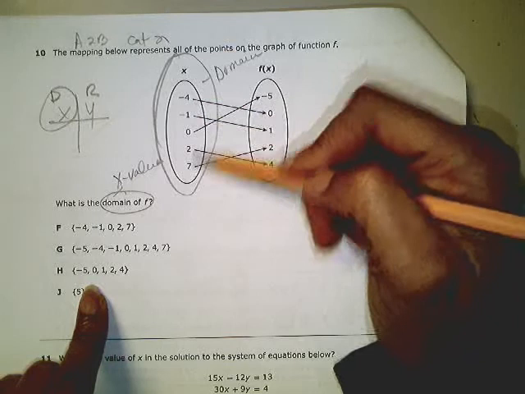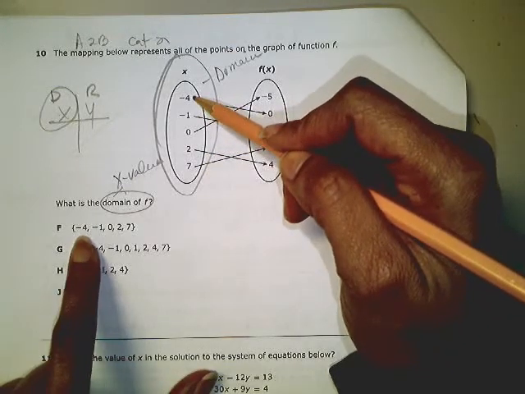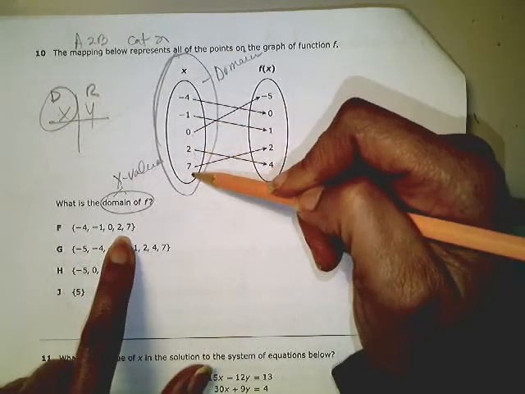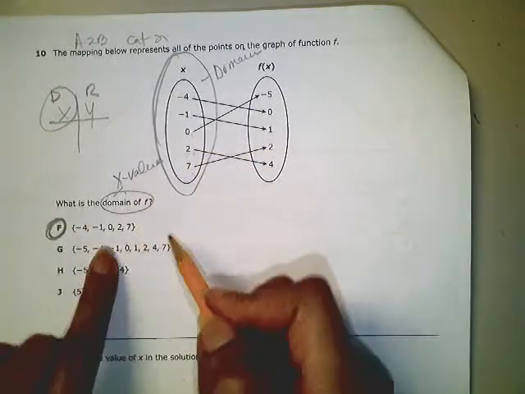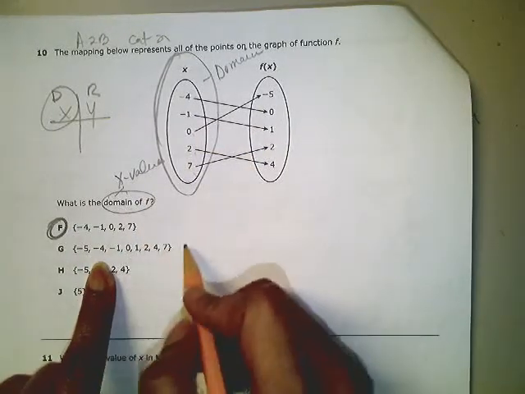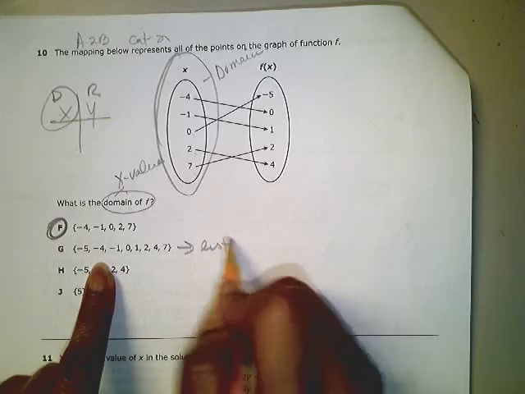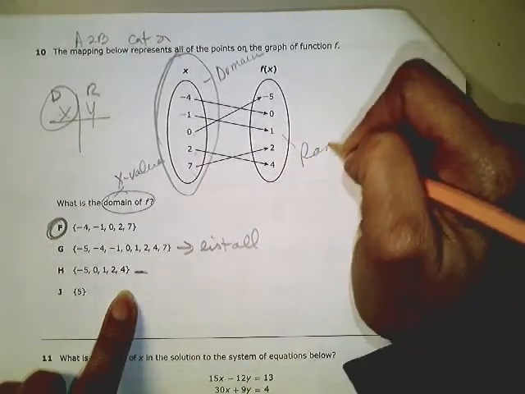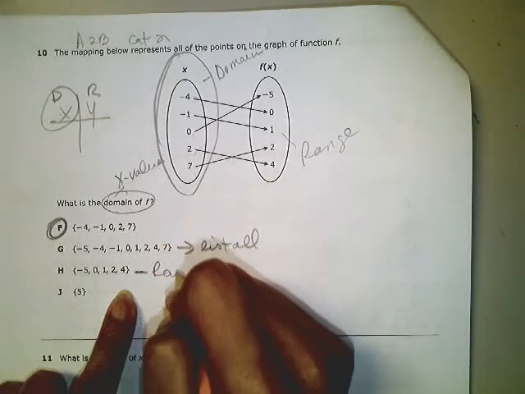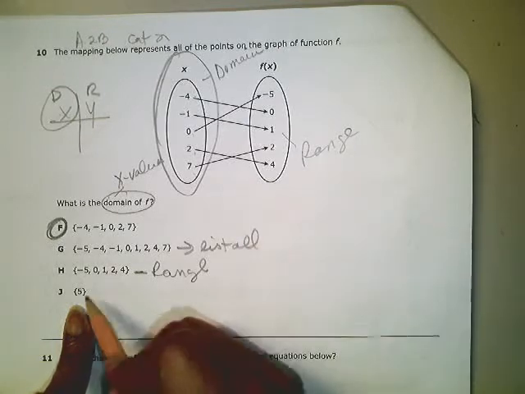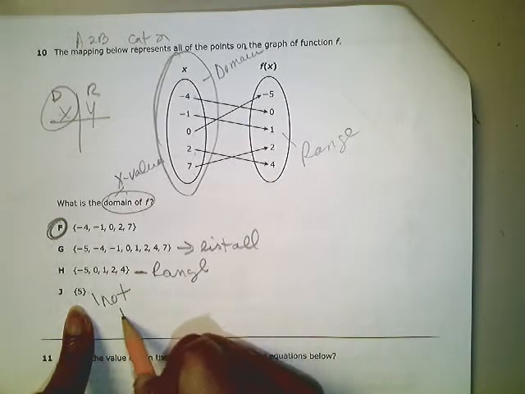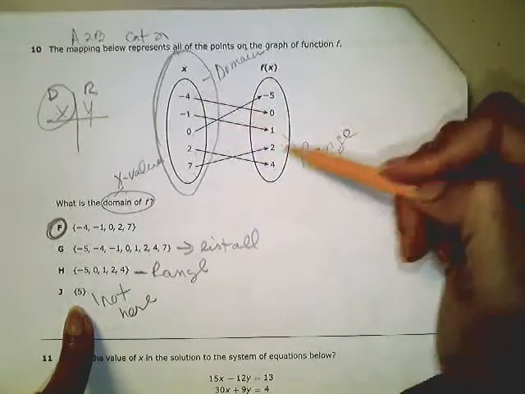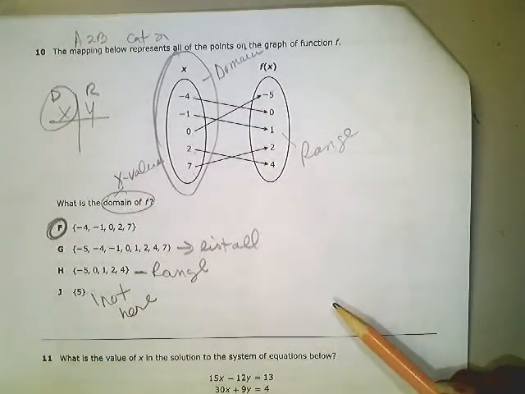So I'll find the answer choice that's listing all of these numbers in order from least to greatest. -4, -1, 0, 2, 7. F is my answer. This one is listing all of them. This one is my range. This is your range. And 5 is not even in there. There's nothing, positive 5 is not anywhere over here. So the answer is F.